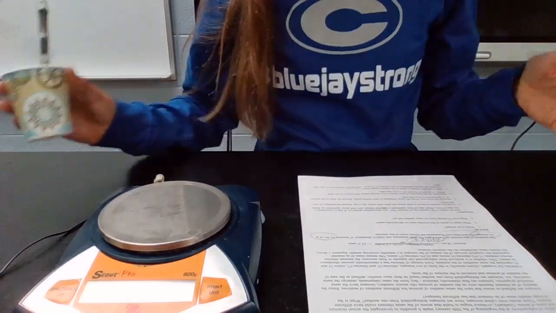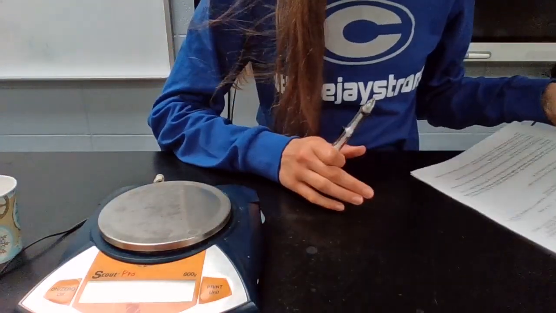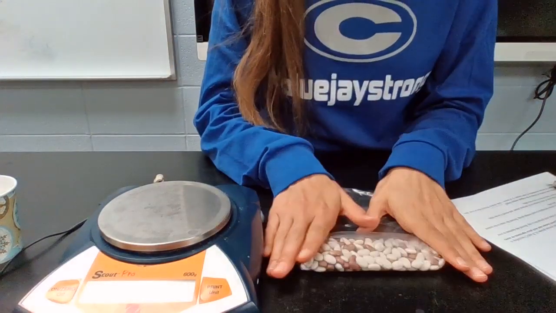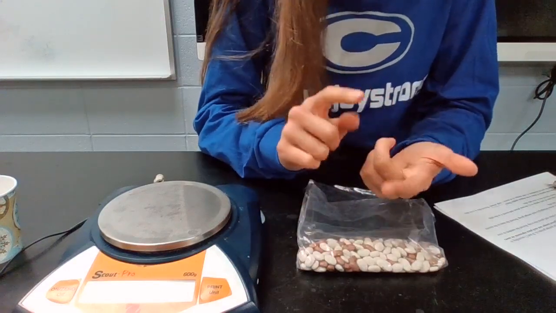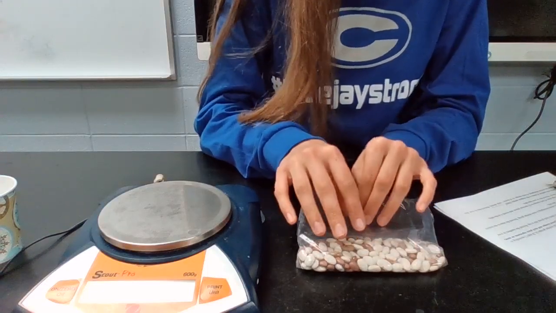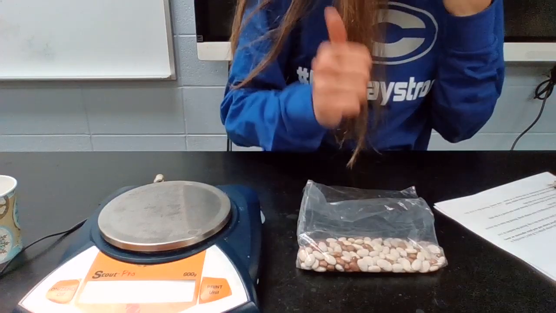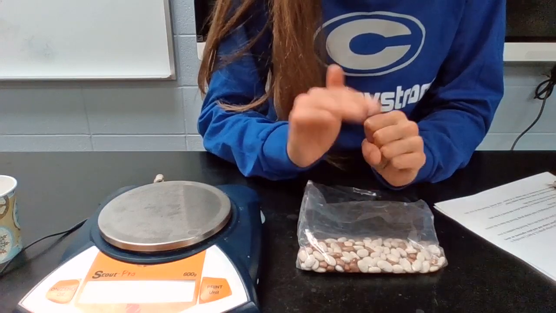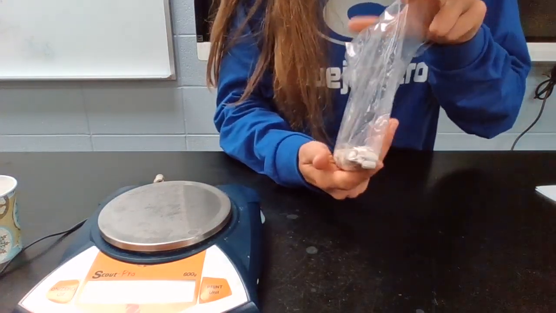So let's get started. We are on step 1 of the procedure. If you are following along with me, we are going to start by sorting the atoms in my bag of element Bn into 3 isotope groups. We have isotope A, B, and C according to the bean type. Each type of bean is going to represent a different isotope, and each bean is going to represent 1 atom of that isotope. So I'm going to go ahead and dump these out. I just hope they don't go everywhere.